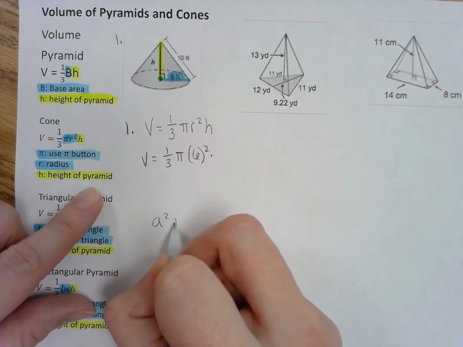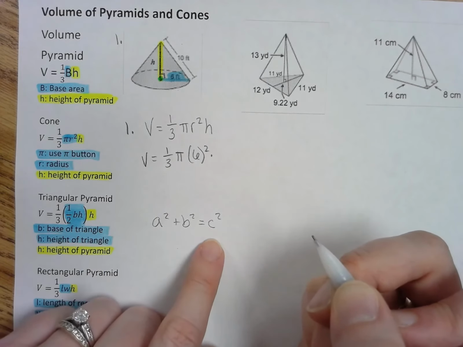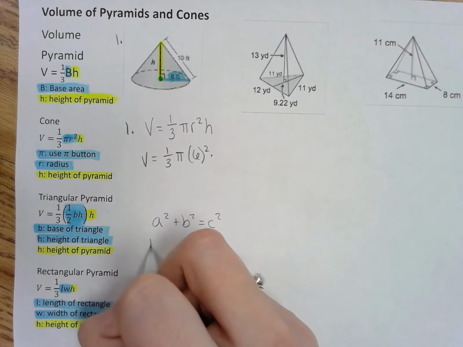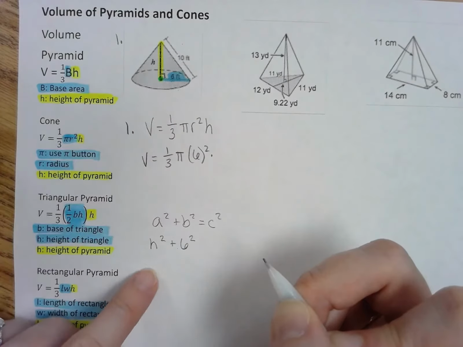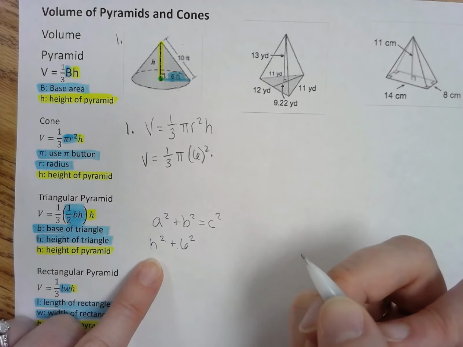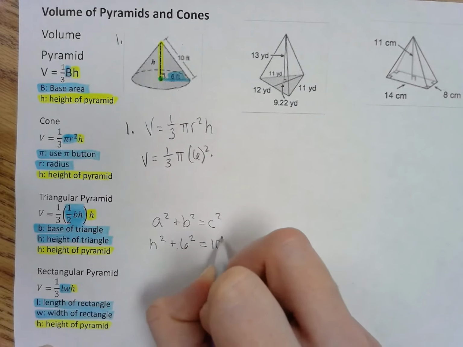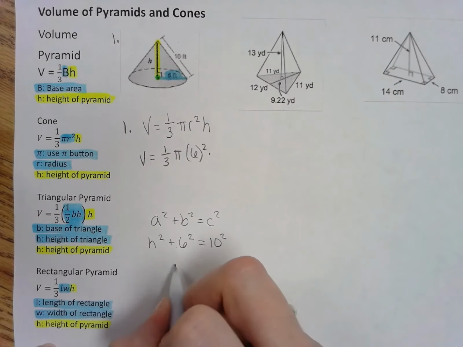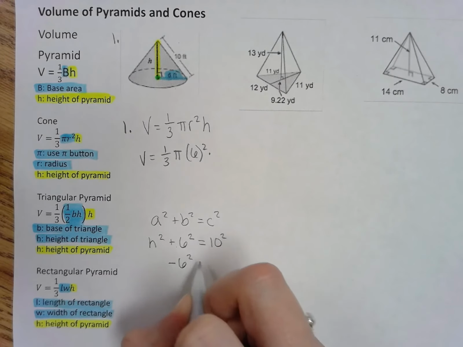A squared plus b squared equals c squared, remembering that c has to be your hypotenuse, so that's where the 10 will go. H is what we're trying to solve for. So I'm going to plug in h. You could leave it a or b, it would not matter. But c has to be the 10 because of it being the hypotenuse. So let's solve that. I'm going to first subtract the 6 squared.